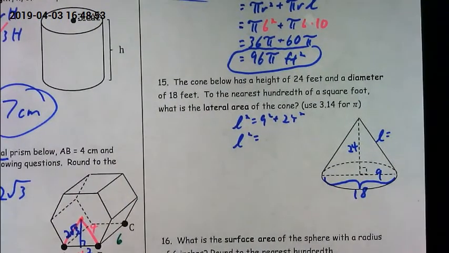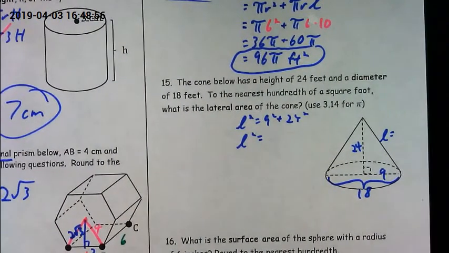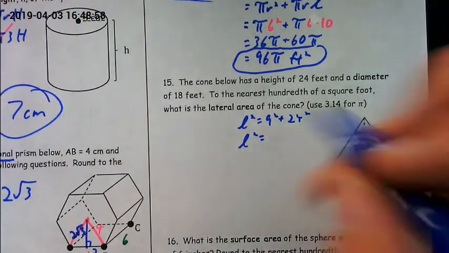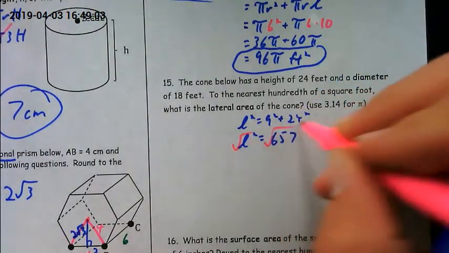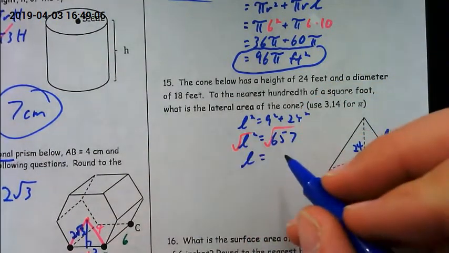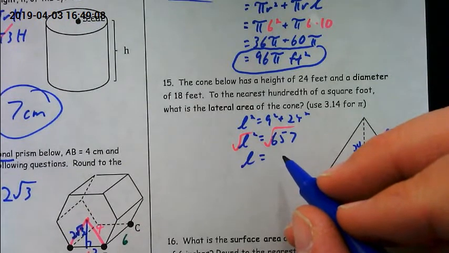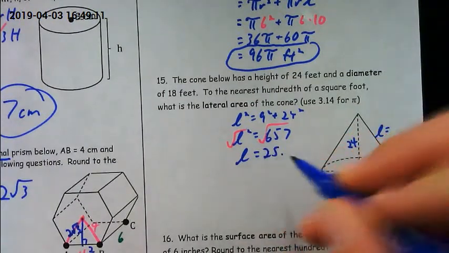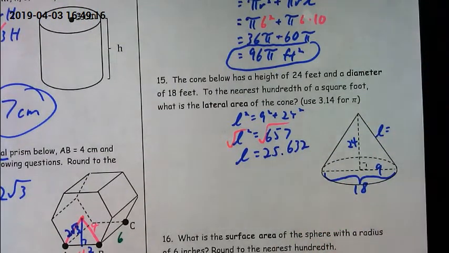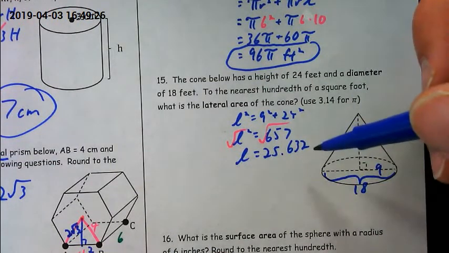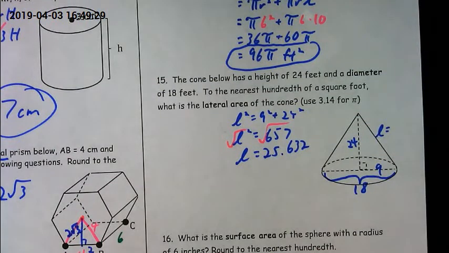9 squared plus 24 squared is 657. So then if we square root that, it comes out to a big decimal. 25.63. I'm going to go out an extra decimal place for right now, just because the more decimal places you go out before the end of the problem, the more accurate it'll end up being for your final answer. So the next value after that 2 was a 0. So if I stop there, it's pretty good.